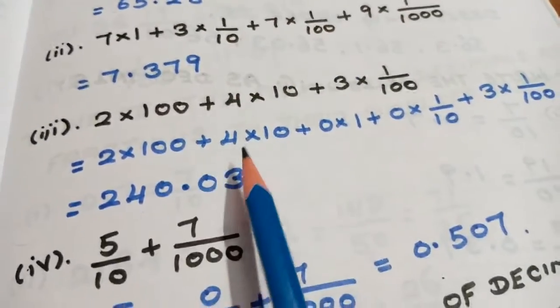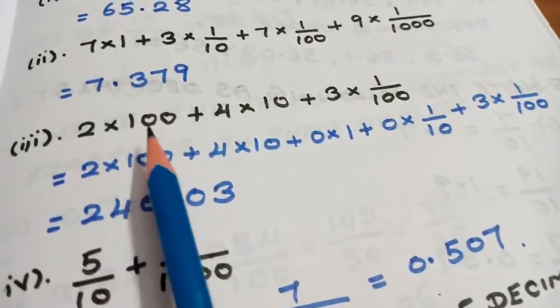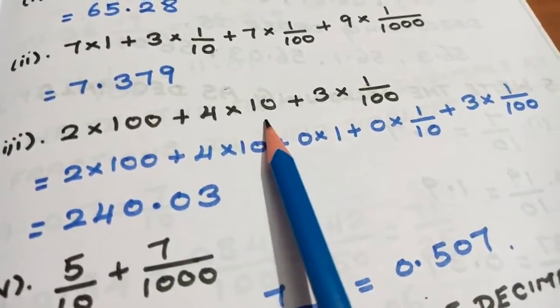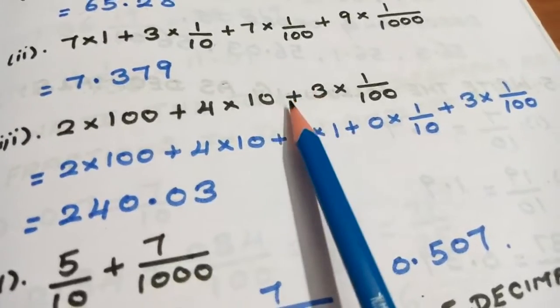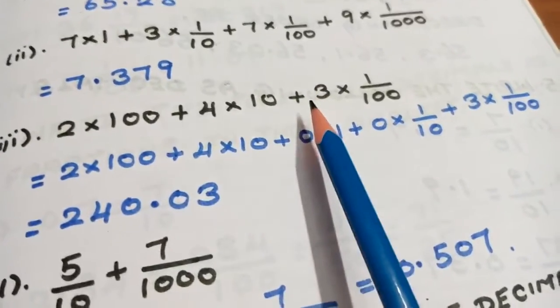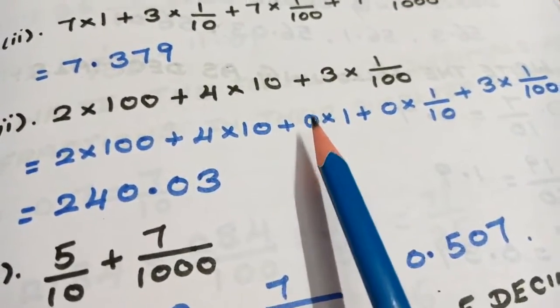If you come to this particular sum, 2 into 100 plus 4 into 10, since I am not having the ones place, don't leave that place empty. You are going to write it as 0 into 1.